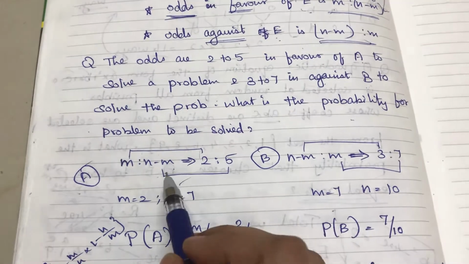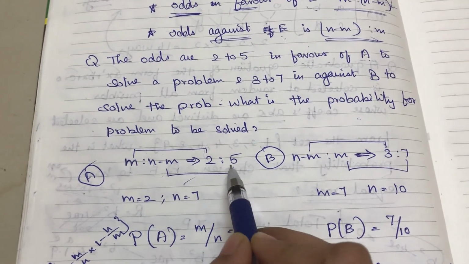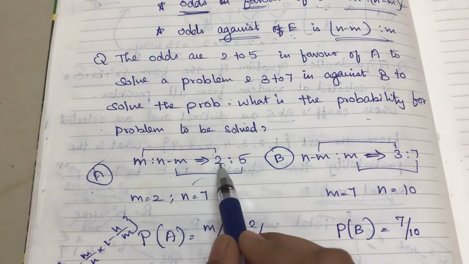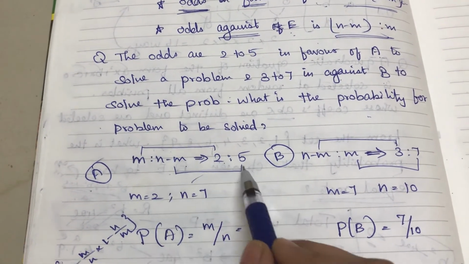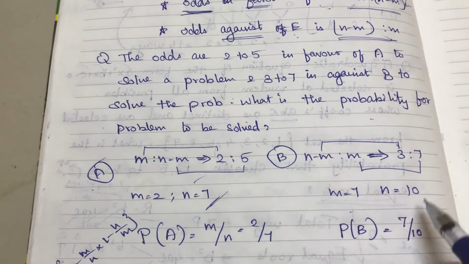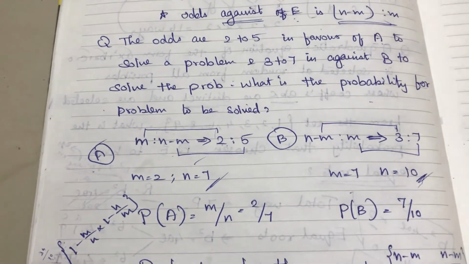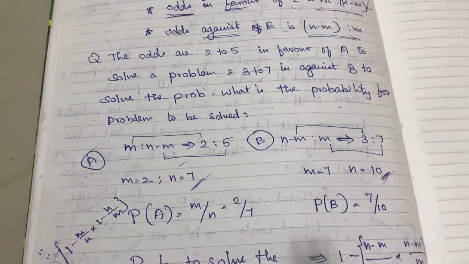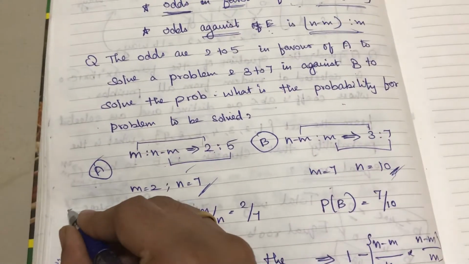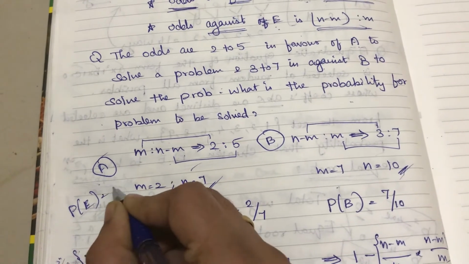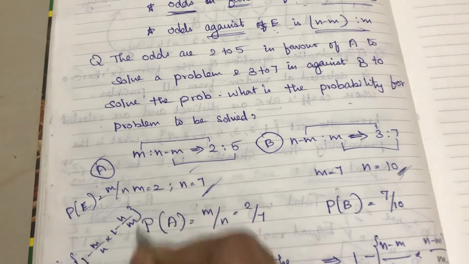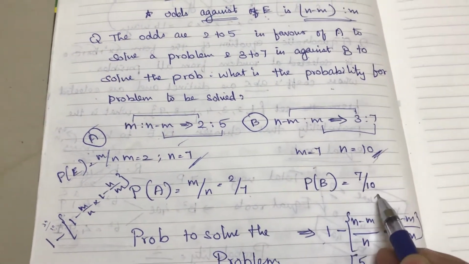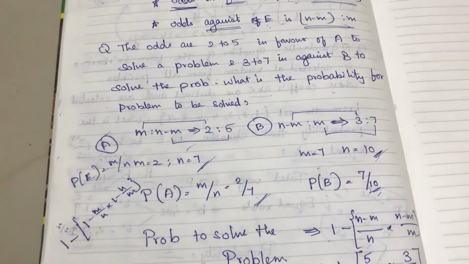From this ratio, I'm just comparing these two things and these two things. M is 2, and if M is 2, I will get the N value as 7, and again for this one. So I got N values for both cases. We know P of event is equal to M by N, right? So P of A is 2 by 7, P of B is 7 by 10. So we have found these two things.